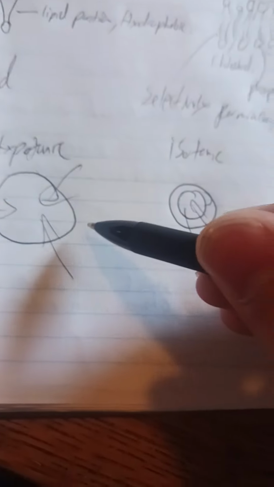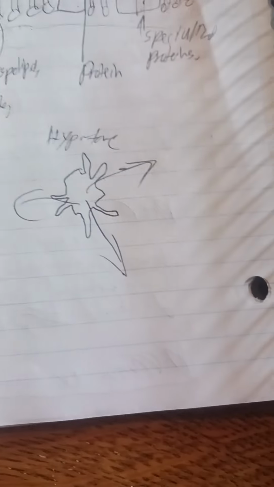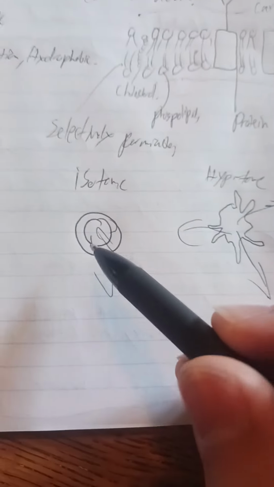Now, it has to maintain proper balance because if it lets in too much water, it becomes hypotonic, and then it can just kind of explode. That would be bad. You don't want your cells to explode. If it lets out too much, then it kind of shrivels and shrinks, and it can't function properly. You want it to be isotonic, which means it's in and out, perfect. That's incredible. It's what you want.